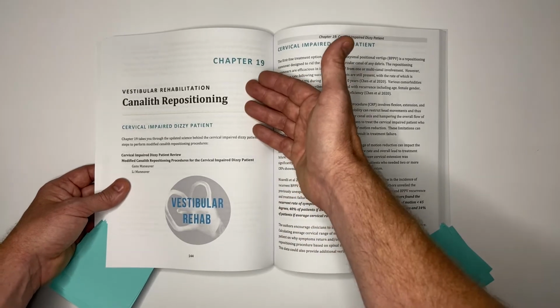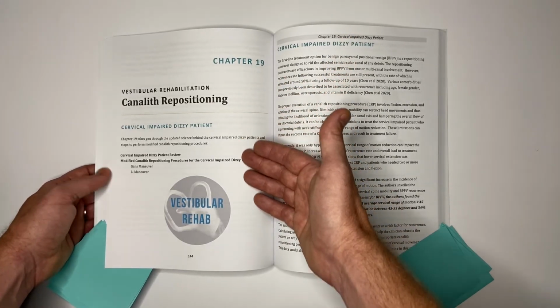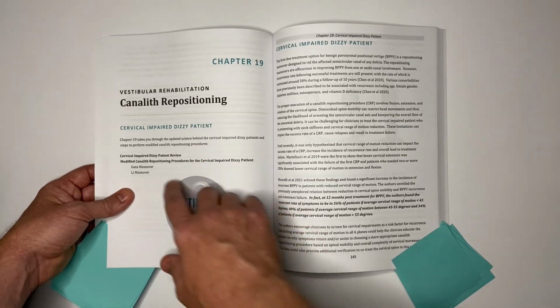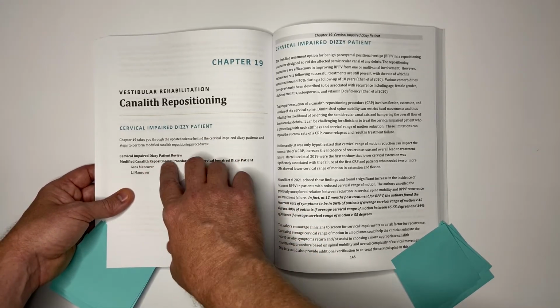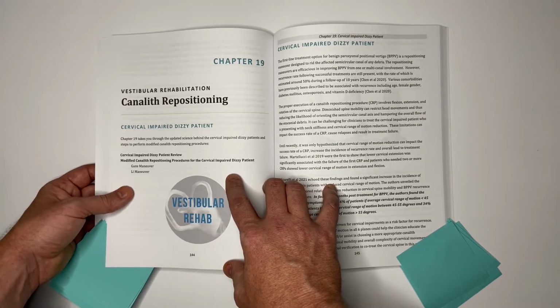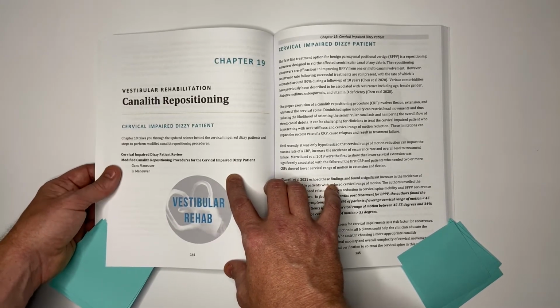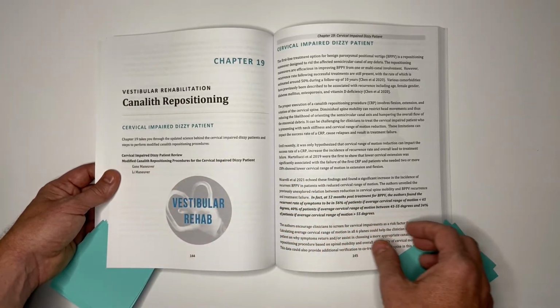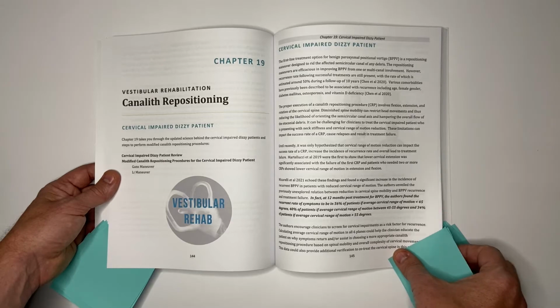Chapter 19 is the beginning of our vestibular rehabilitation approaches, discussing the cervical impaired dizzy patient, including providing an entire patient review of why this is important in treating your dizzy patient, and knowing how to effectively examine and treat the upper cervical spine, including modified canalith repositioning procedures for the cervical impaired dizzy patient.